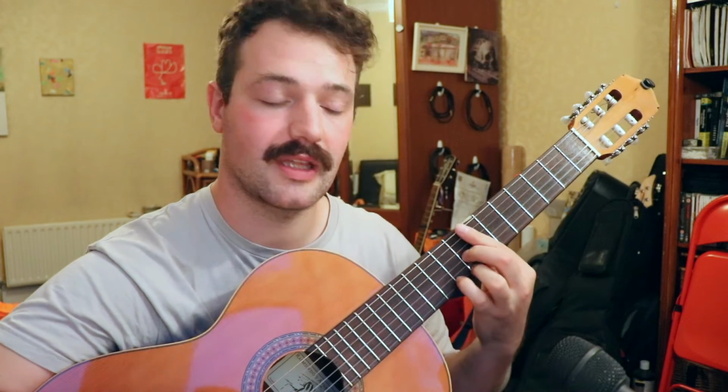So the riff is played like this. You have kind of a partial bar on the top 4 strings on the 7th fret. Then you're going to play the 8th fret on the G string. So it's 7, 8, 7, and then 8th fret on the E string.